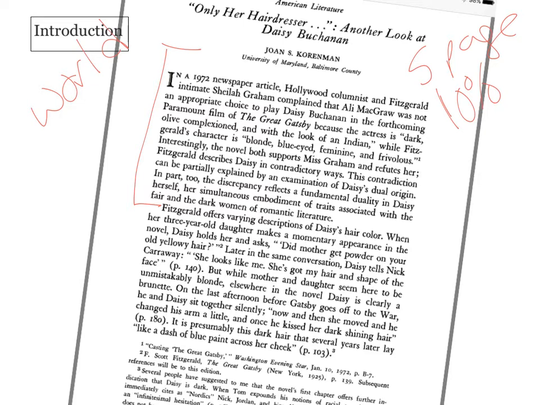So you have to think about, okay, how am I going to get the elements of that introduction in, transitioning my reader from the world to my paper, to my ideas, and making them want to listen to me in just probably a sentence or two, and getting to my thesis statement very, very quickly. So you can see that Quarterman has started out talking about, in a 1972 newspaper article, a Hollywood columnist and a Fitzgerald intimate. So you can see that that's that context piece that we talked about earlier. We're creating context and purpose for reading, or you could also consider that as the "they say." Right, this person has said that Ali MacGraw was not an appropriate choice to play Daisy Buchanan in this film of The Great Gatsby.